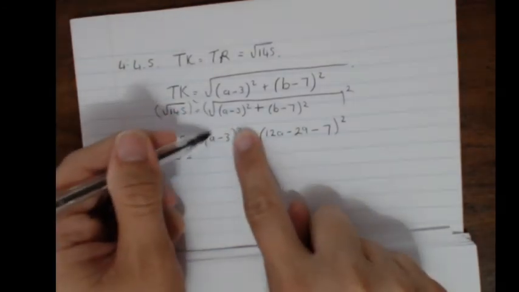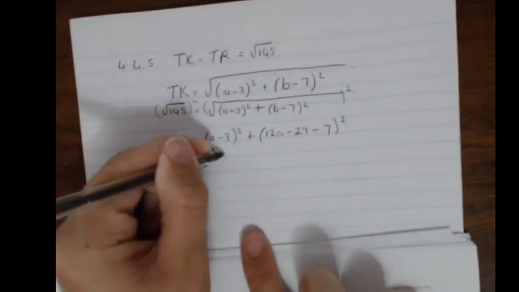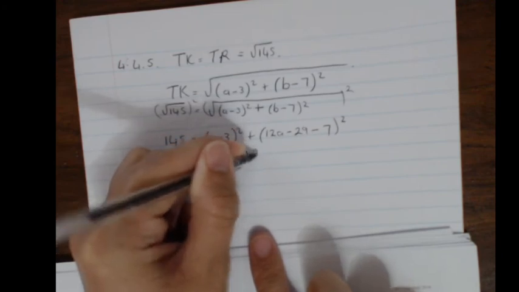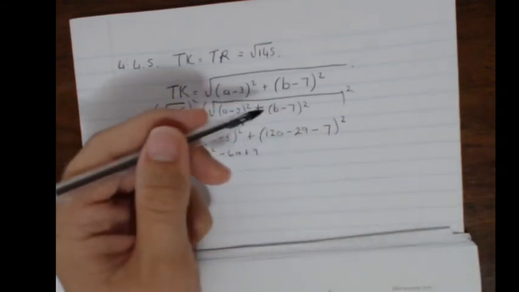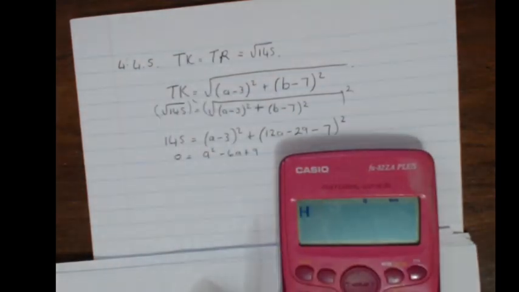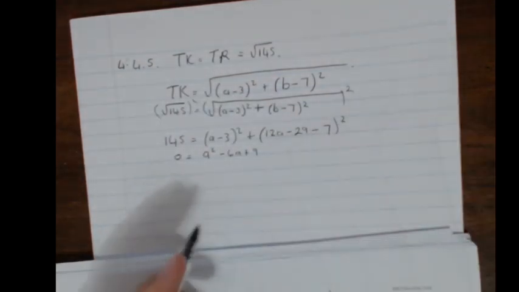I'm going to multiply the a minus 3 with another a minus 3, giving me a squared minus 6a plus 9. And this is 12a minus 35. Let me just double check. Minus 29 minus 7, minus 36.